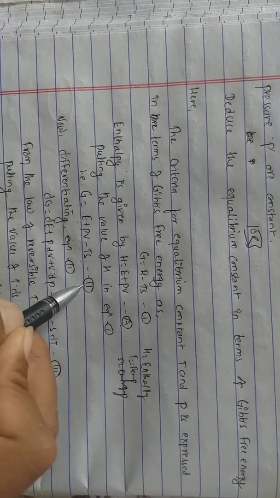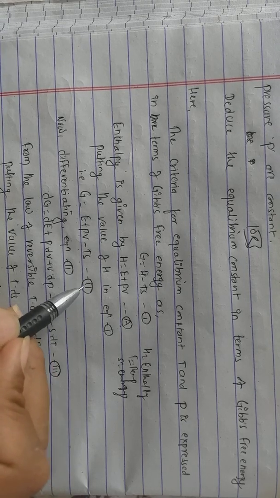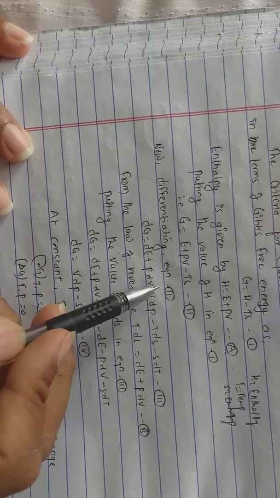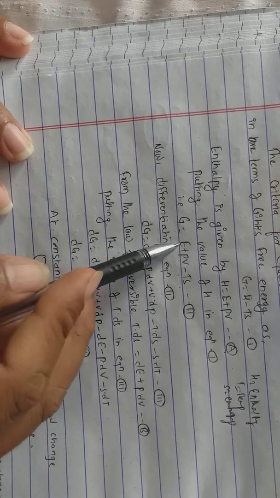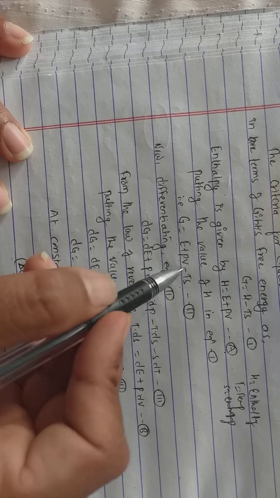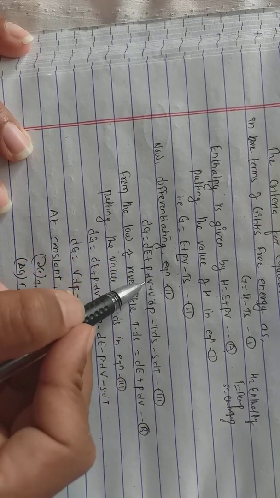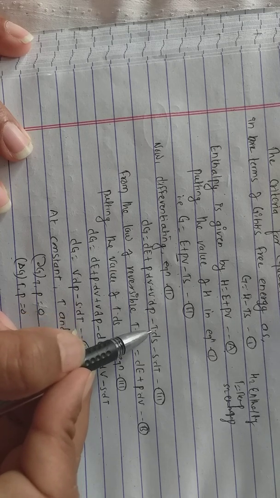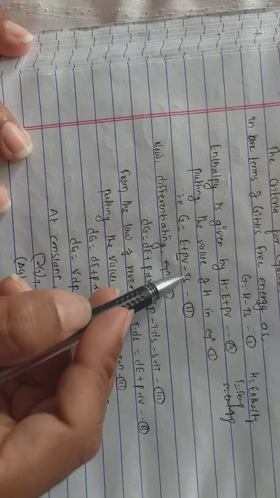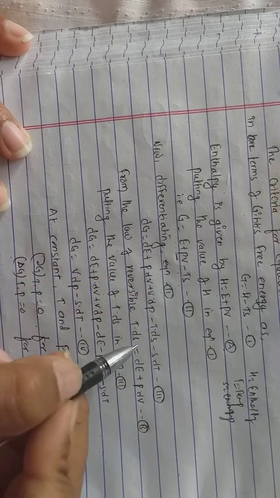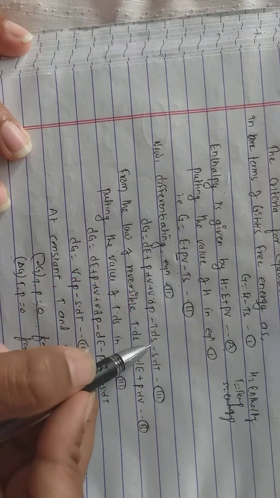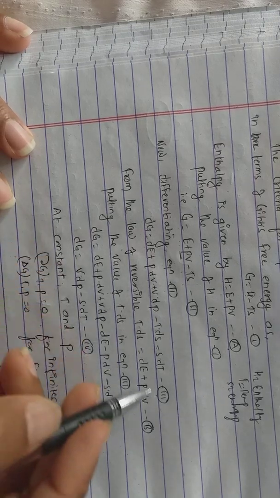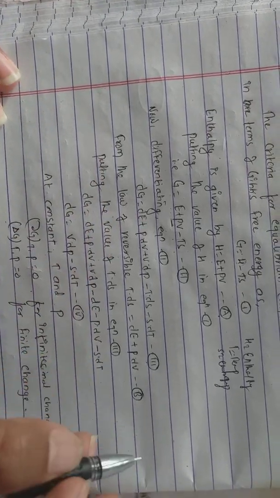Now we differentiate equation 2. When differentiating equation 2, we apply the chain rule, and we get dG is equal to dE plus P dV plus V dP minus T dS minus S dT. When we multiply out this term TS, we get minus T dS minus S dT. This is equation 3.